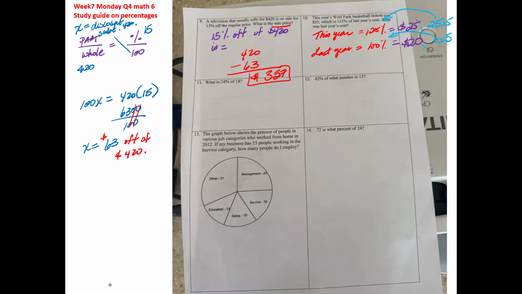Make it what you will. I don't care. Number 11. I'm tired. I'm not feeling well. I'm sick. So let's go. Okay.